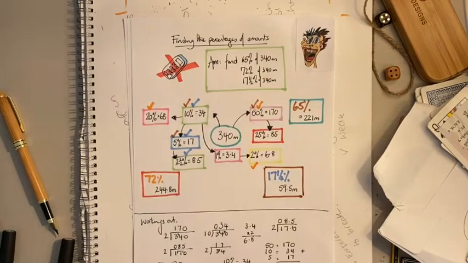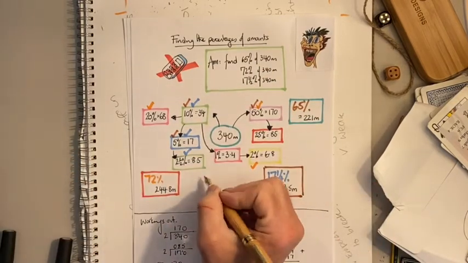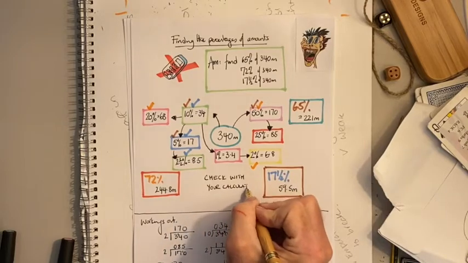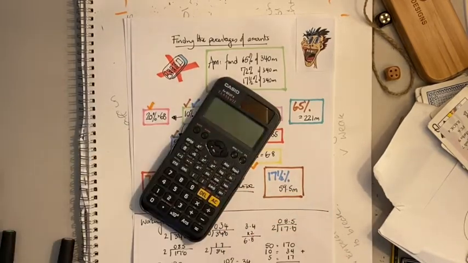That's how you find the percentage of an amount without a calculator. But once you've done that, do check with your calculator just to make sure you got everything right. There you go.